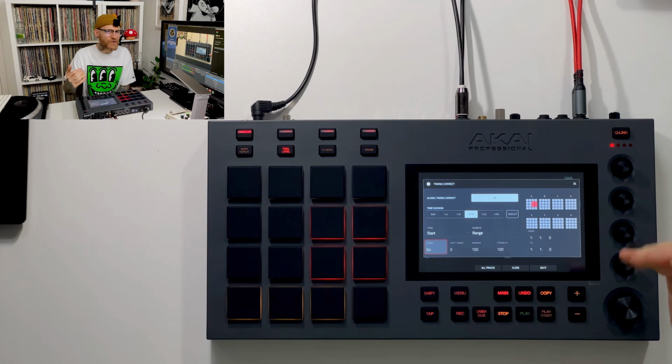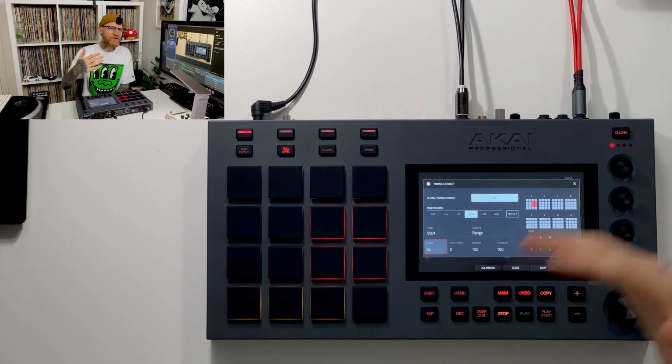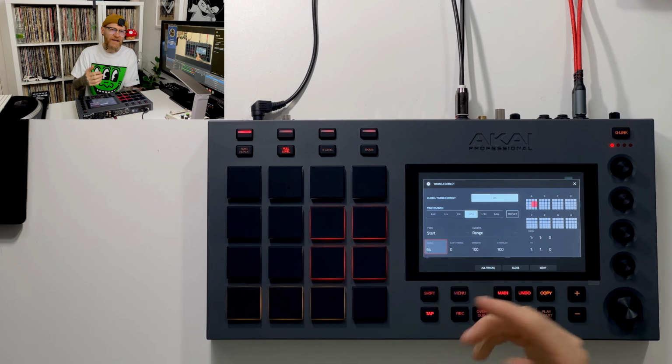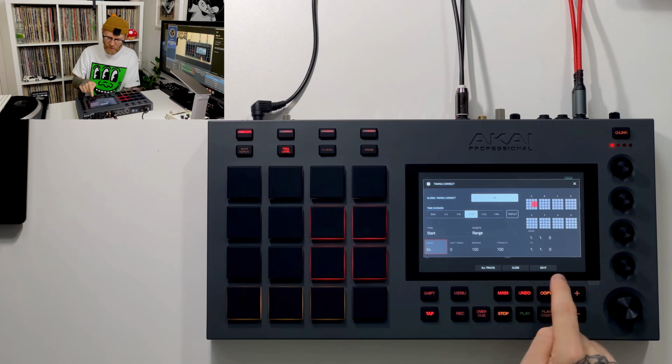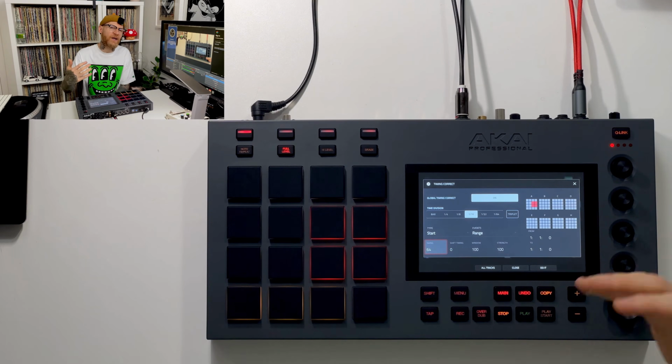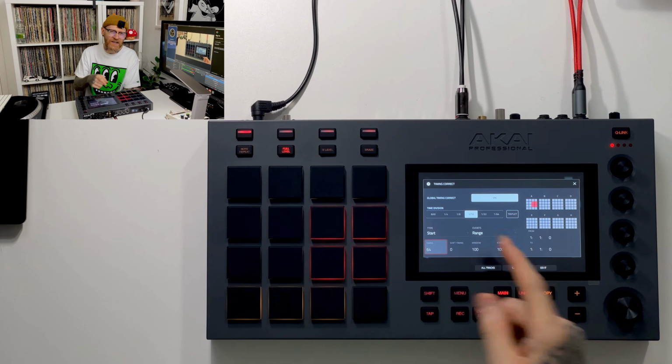If you do it to all tracks and you press all tracks, every single track inside of your project will get that swing amount applied. And if you just press do it, it only applies it to the currently selected tracks of whatever you're working on.